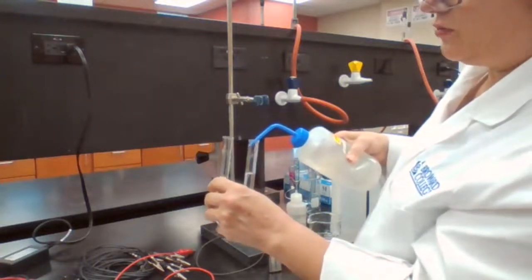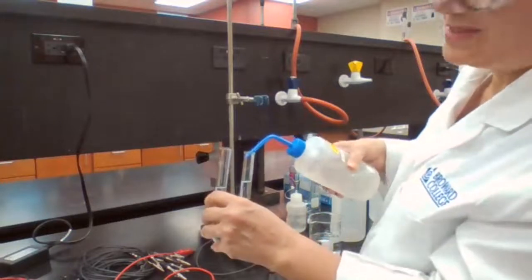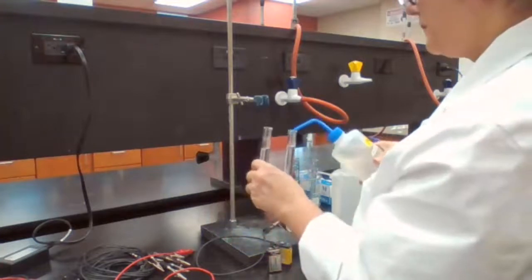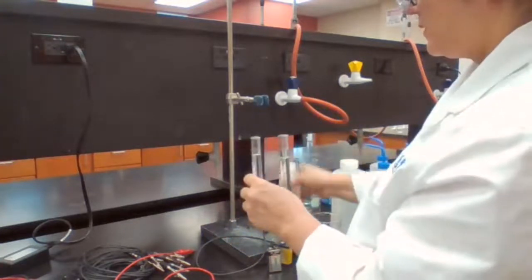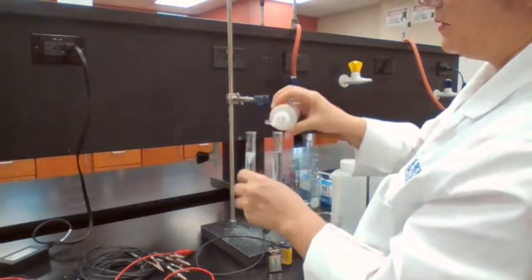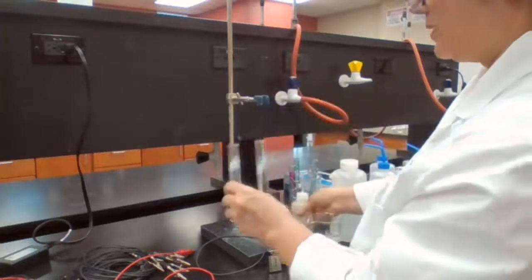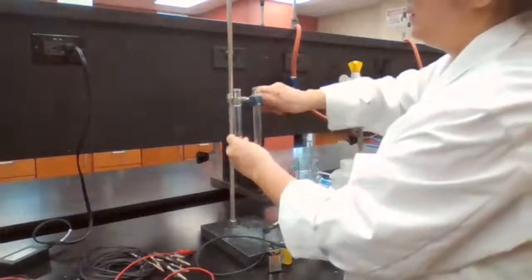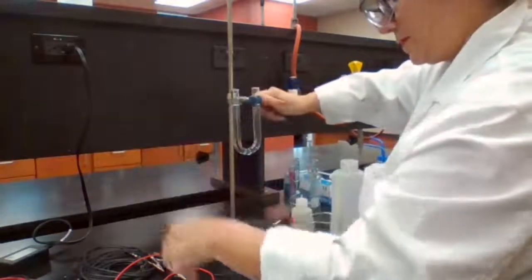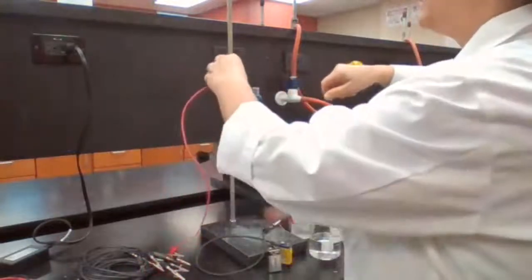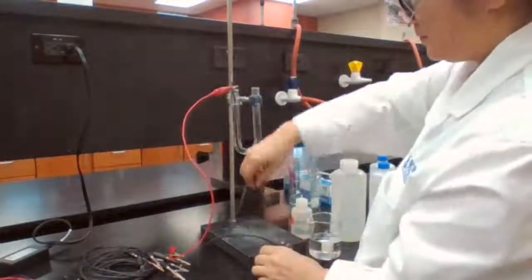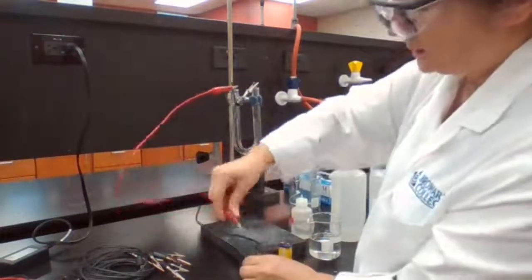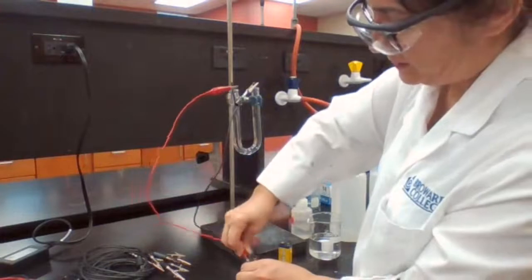For CuSO4, copper was reduced and water was oxidized. For KI, I'm going to add just one drop, place the electrodes, connect to the battery and look for evidence.